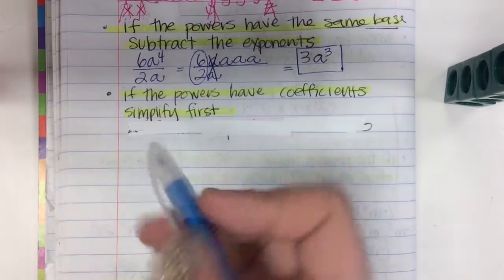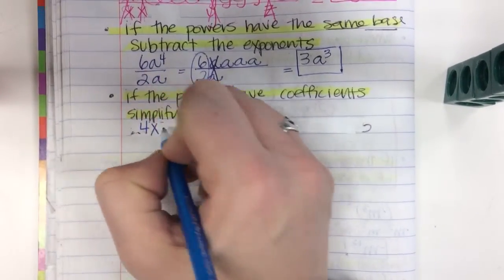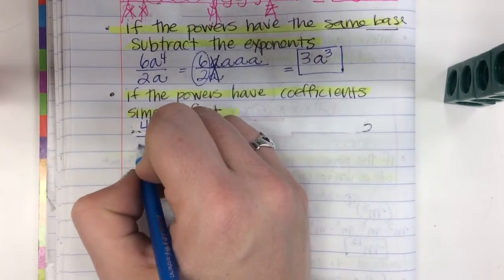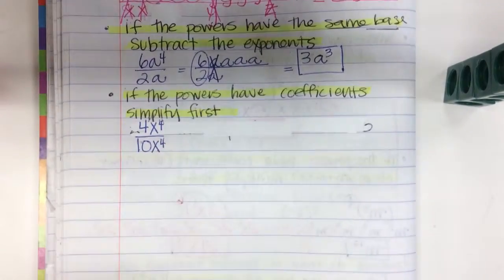All right. What if you had the problem 4x to the 4th over 10x to the 4th?